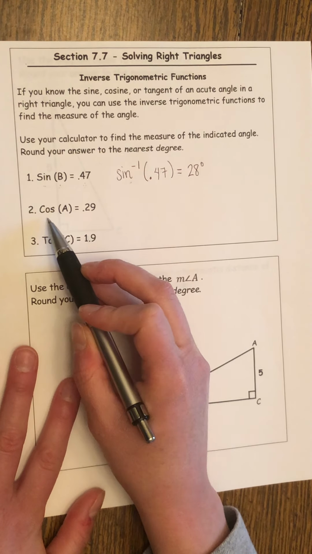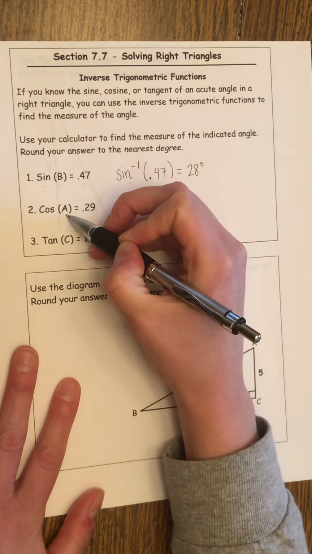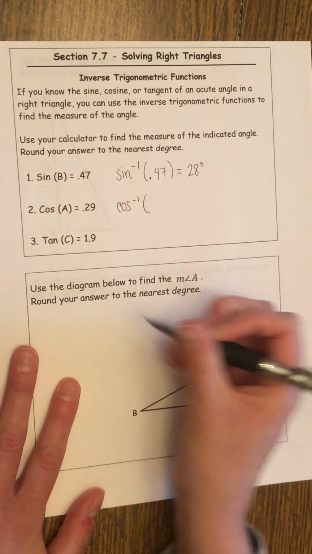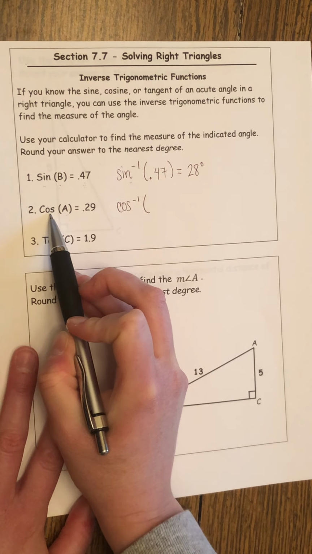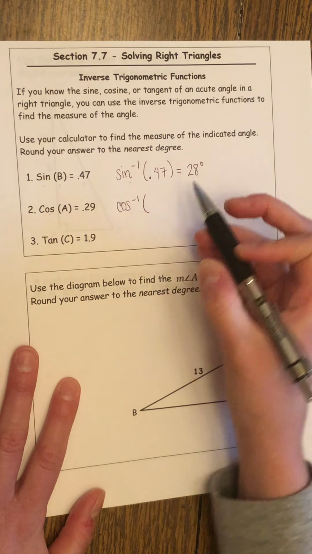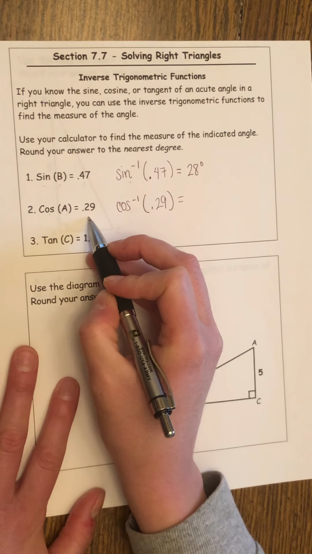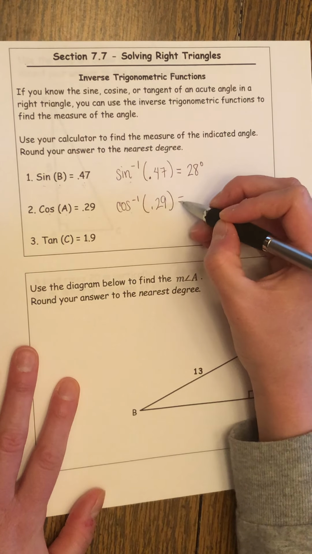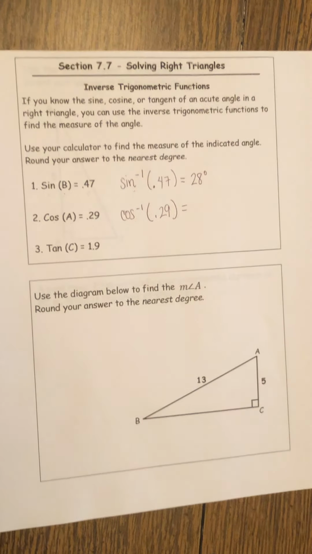For number 2, it says cosine of A equals 0.29. I want to know what's the measure of angle A. So I'm going to take the inverse cosine. I basically undo the cosine. And what I'm going to input into this inverse is the ratio of sides that I was given, the 0.29. I'm going to do the same thing, punching it into the calculator.